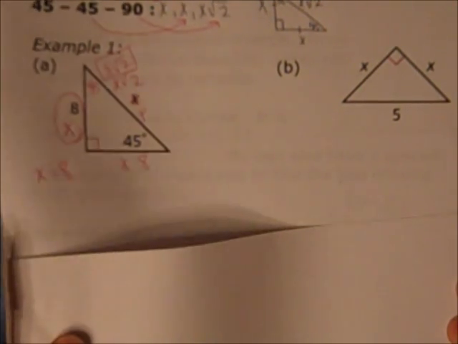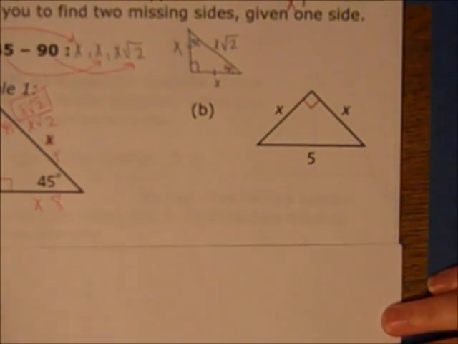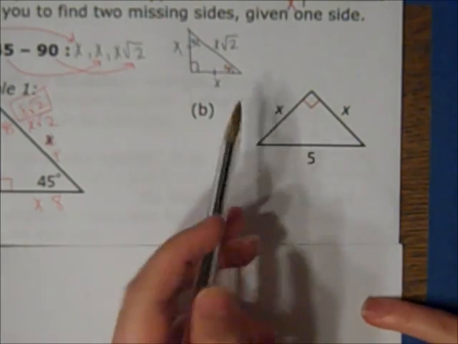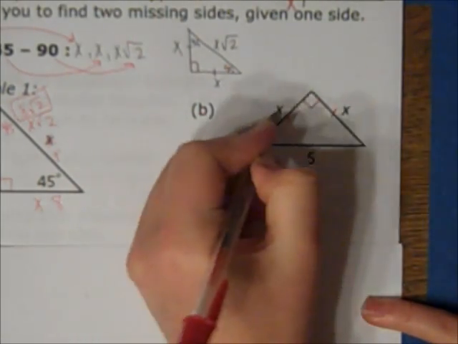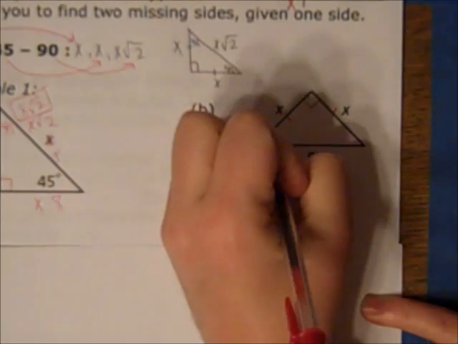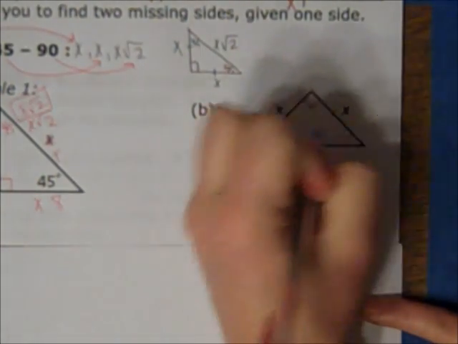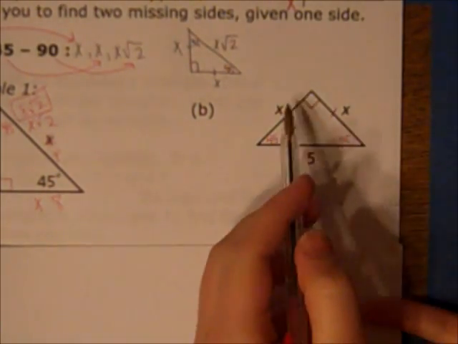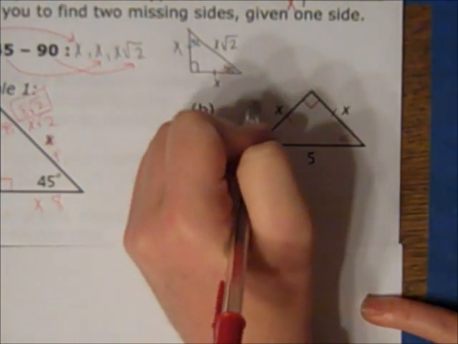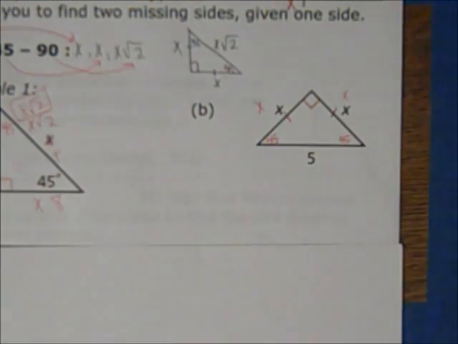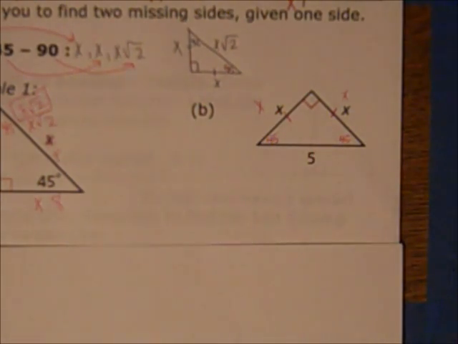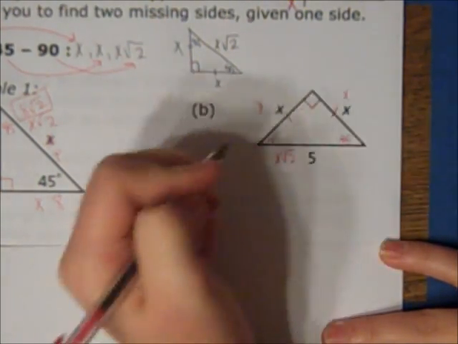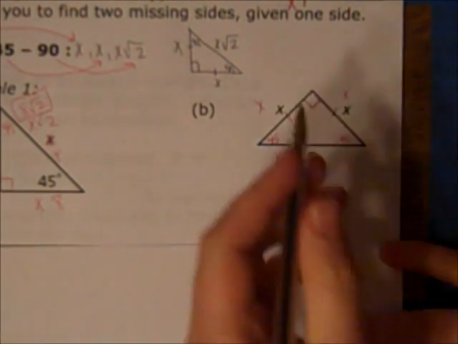Okay, let's move over to B right here. This one, I know it's a right triangle. I also know that it's isosceles because this side and this side are both x, so they must be congruent. Therefore, I know this is a 45, 45, 90 triangle. This one's a little less confusing because the sides that we would have marked x in our formula, across from 45 goes x, across from 45 goes x, were already marked x. So it's not nearly as confusing as the last one. Across from the 90 degrees goes x square root of 2.